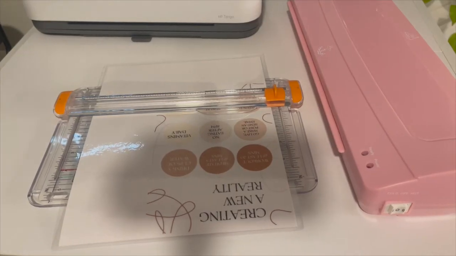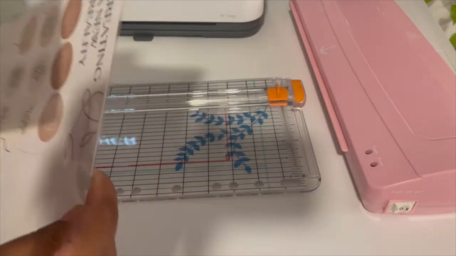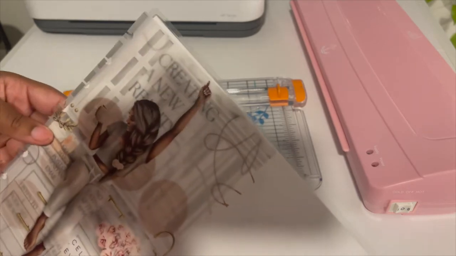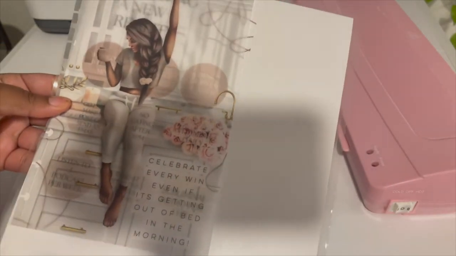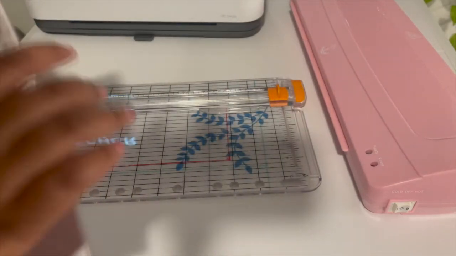Again, I do apologize for the lighting, y'all. But something else you can do when you are getting ready to cut, now that we're done, is if you actually have an insert that is the size that you are looking for, you could just put it on top and use that as a guide when you're cutting. So that's another option as well.